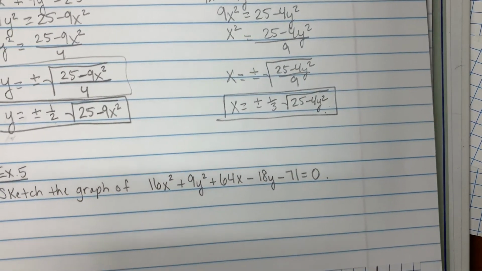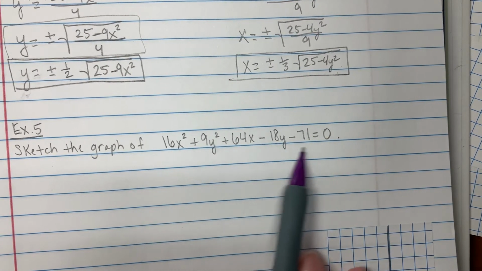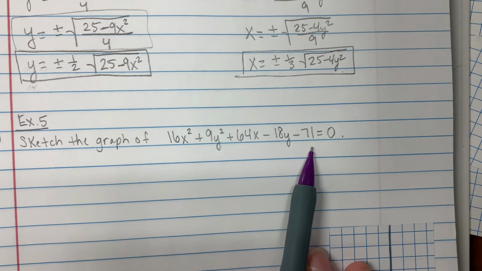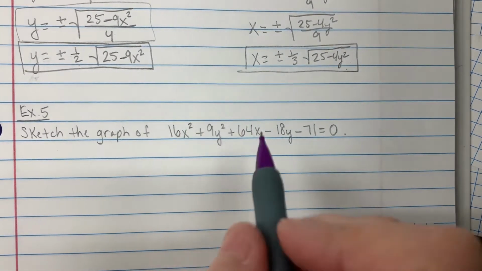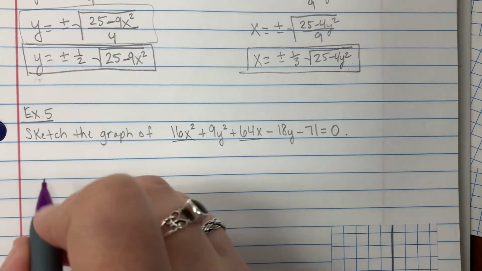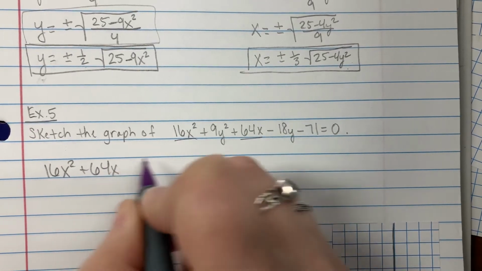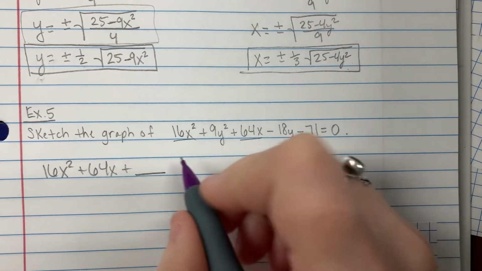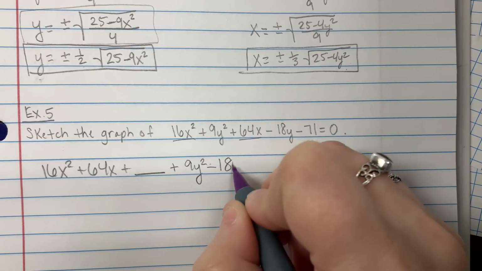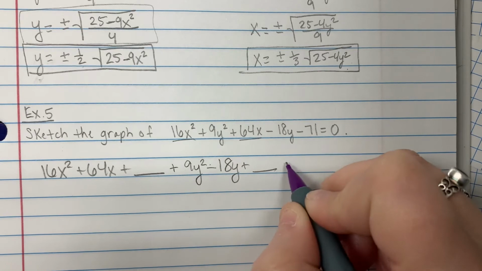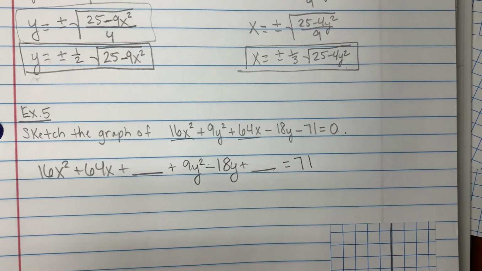Okay, last one. Sketch the graph of this. This is kind of the doozy one. Anytime they give it to you in this format, it's not factored out correctly. We need to complete the square. So I'm going to put things together that go together. So I've got a 16x squared and a 64x, and then something that I'm going to add on, plus my y's. I've got 9y squared minus an 18y plus something, equals, I'm going to add my 71 over here. So it's on that side.